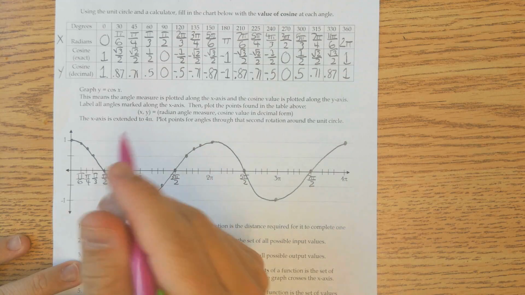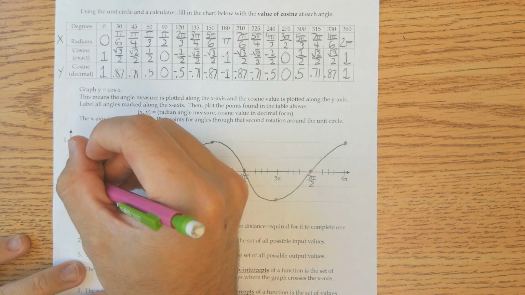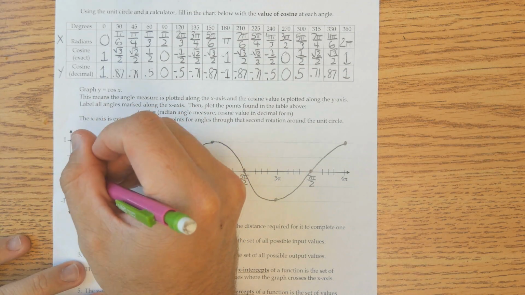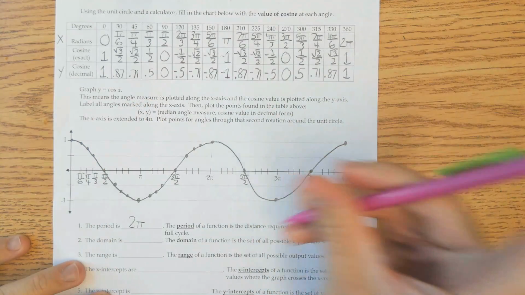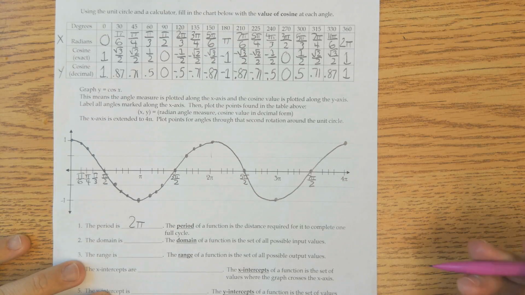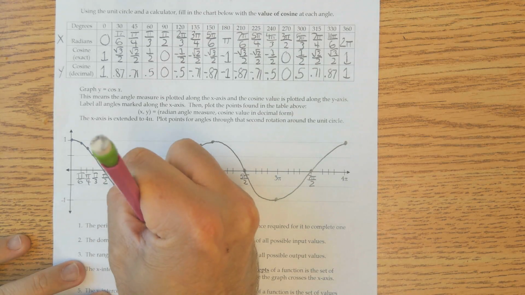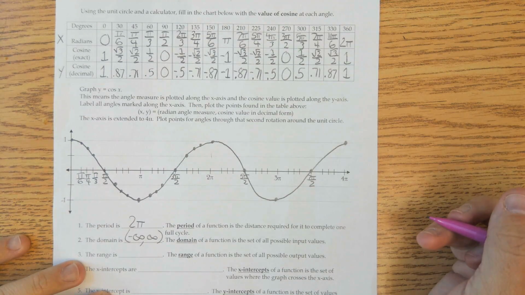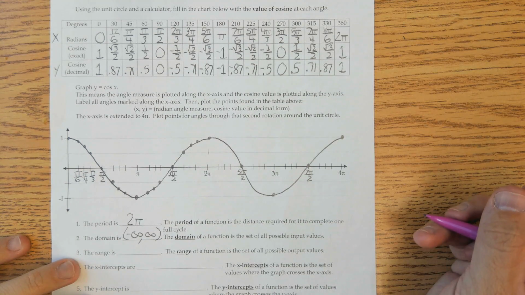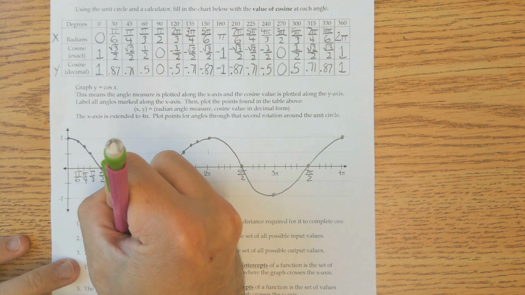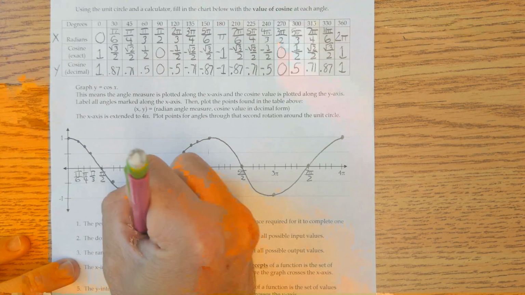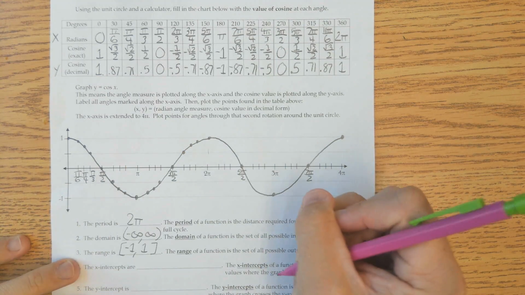All right? So again, what is the period for this graph? Well, we started at the high point at 0 and we ended at the high point at 2 pi. So that total distance is 2 pi, or 1 revolution around the circle. Just like sine, the domain is going to be all real numbers. The range is the same, nothing has changed: our lowest point is at -1 and our highest point is at 1.